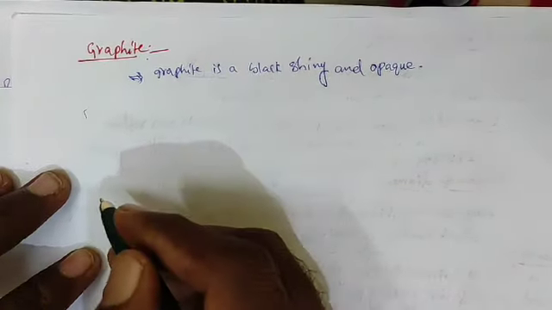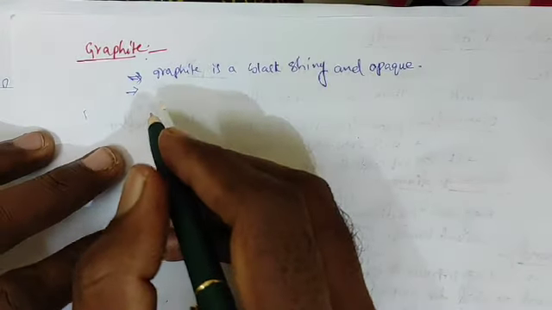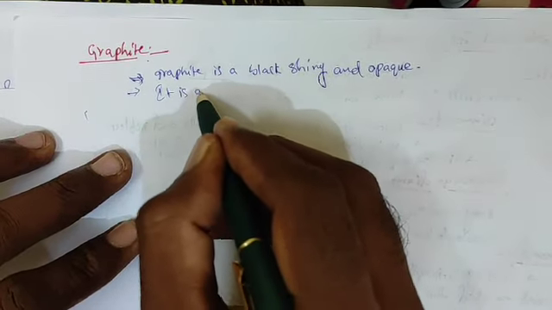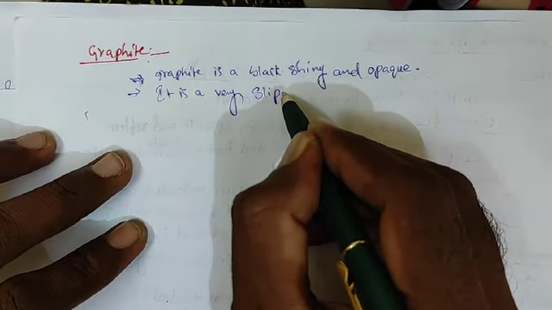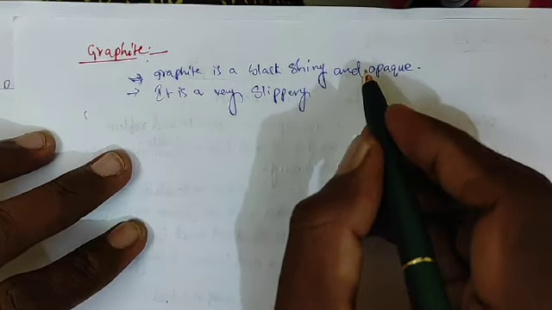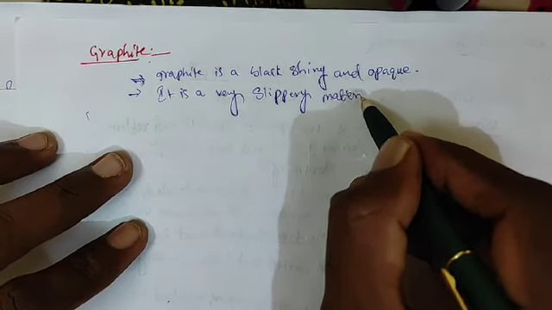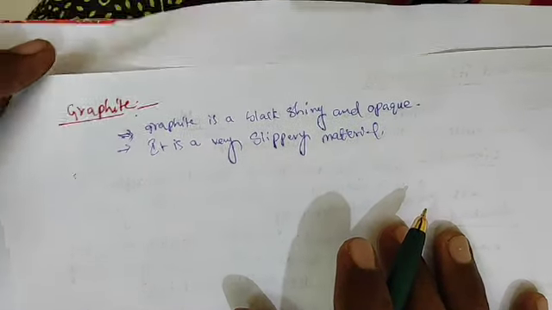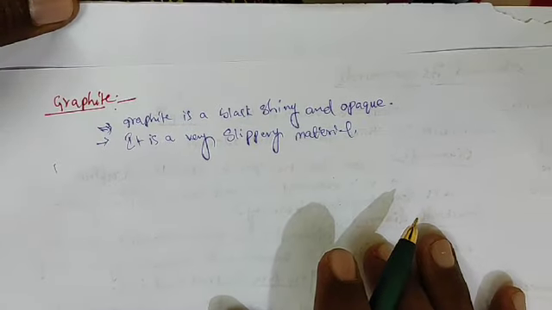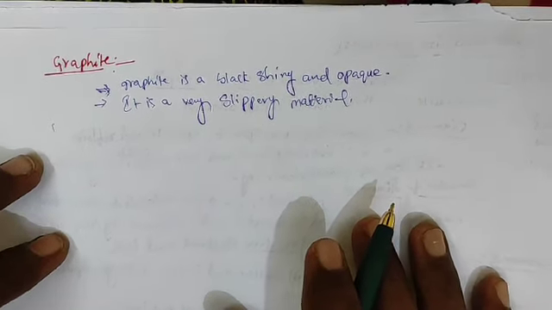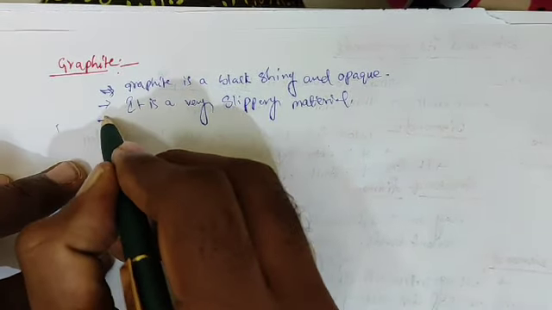Next point, it is very slippery. Slippery means a smooth material. Next, graphite is insoluble in water.